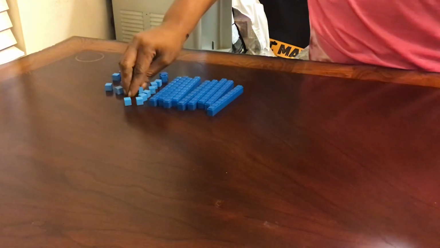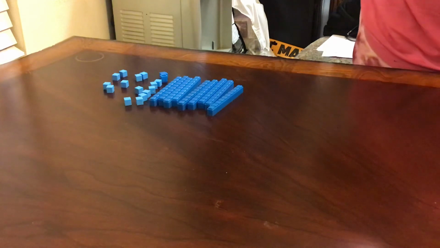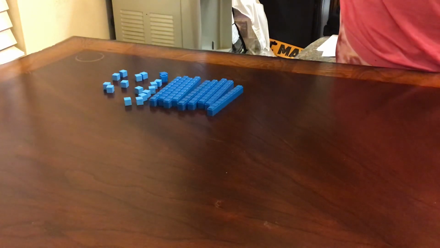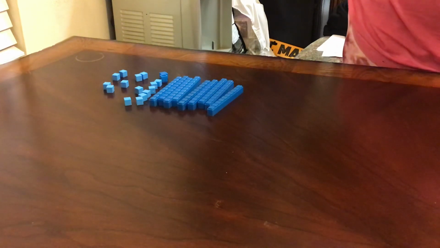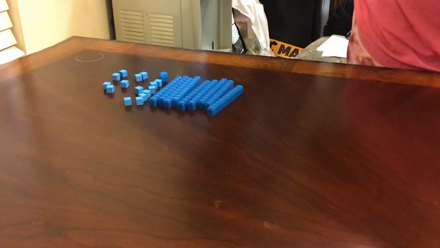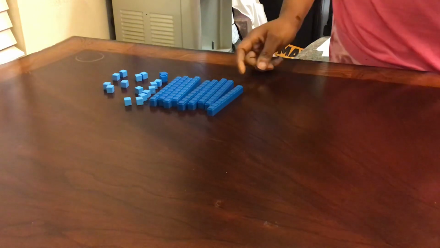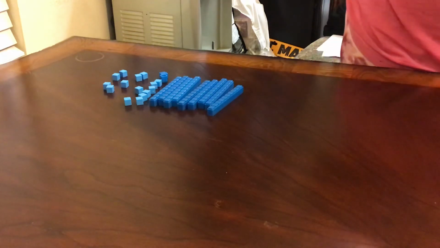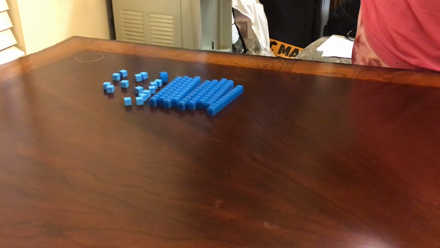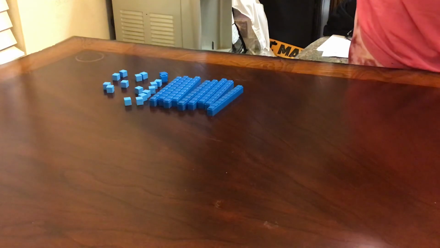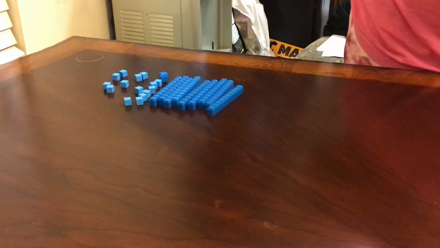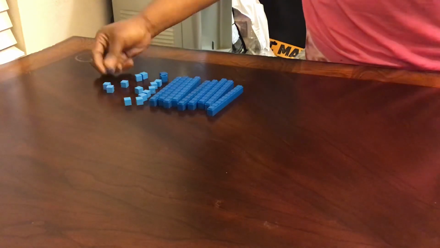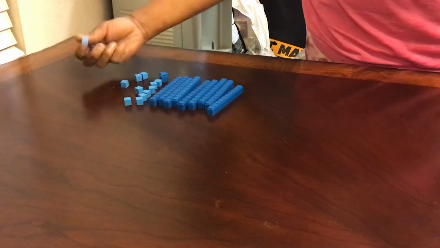And that will give us a total of 17 ones. In this case, we can get 9 tens and 17 ones. We will then be able to subtract now. So we will now take away 8 ones from 17 ones.